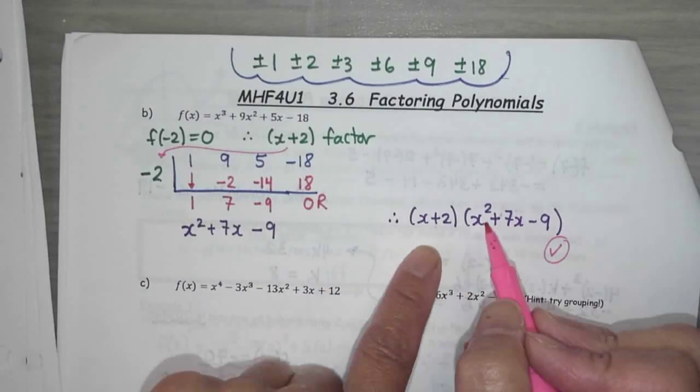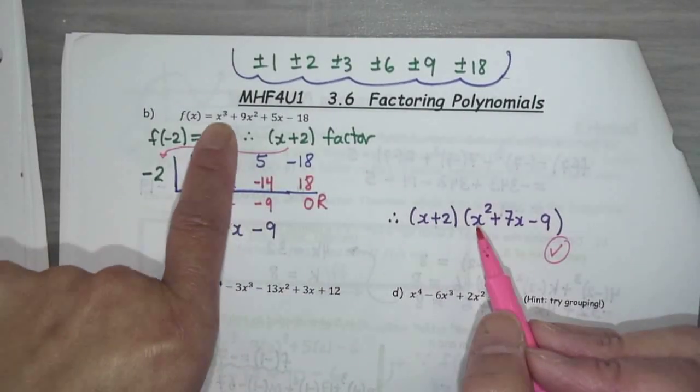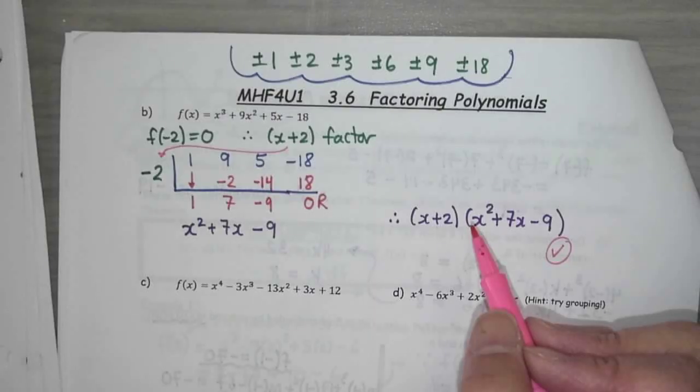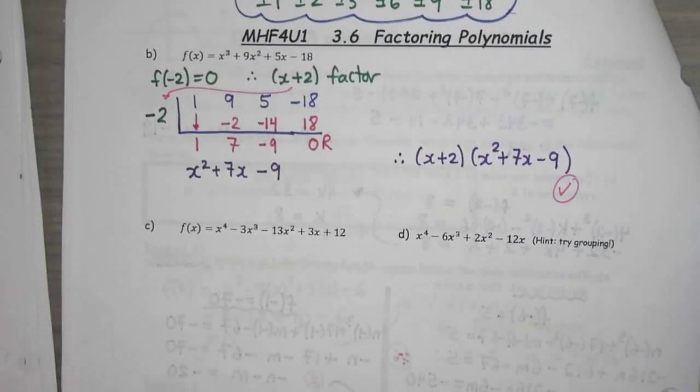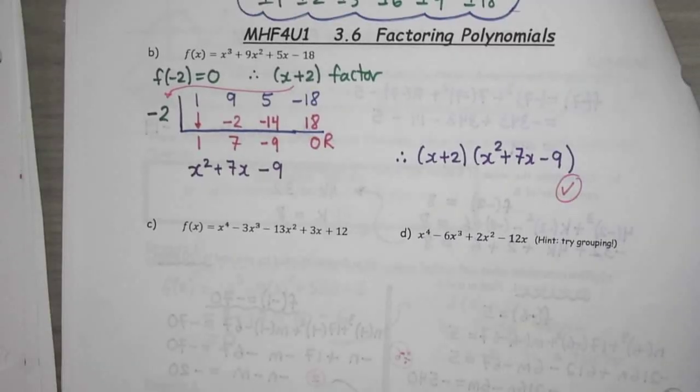Can't force it. Is that a degree 3? Yes, it is. We're good. Okay, so just make sure your answer matches the beginning of the question. Questions with that?